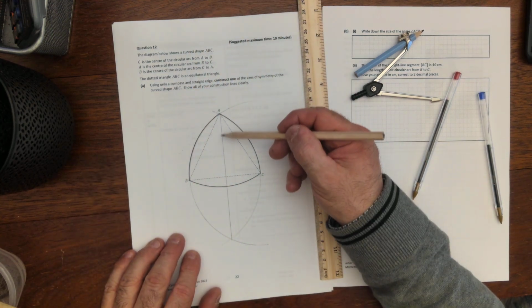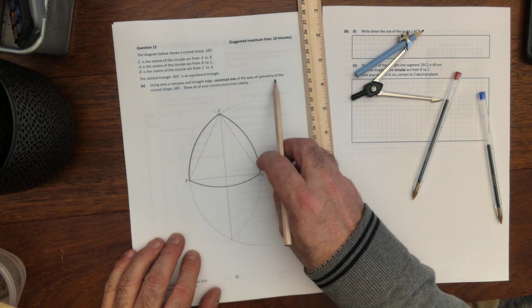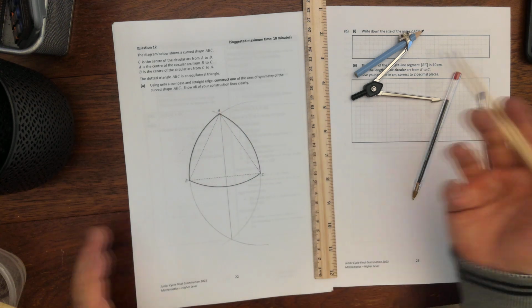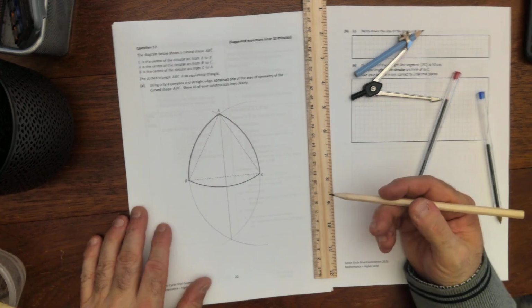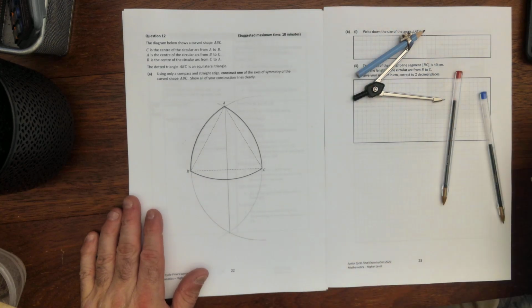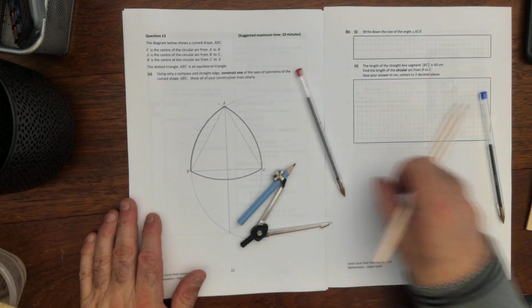Okay, so now we have our line of symmetry. Using a straight edge, construct one of the axes of symmetry of the curved shape ABC. Show all your construction lines. So they're all shown. I have to do no more. We're finished on that bit. We'll check the marking scheme in a bit, but let's drive on and try to get the question finished.